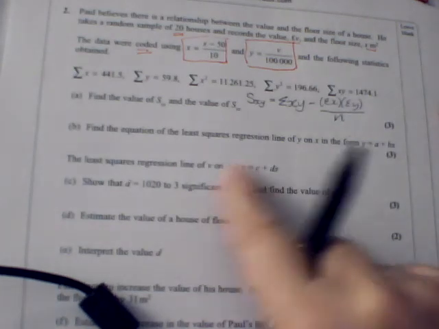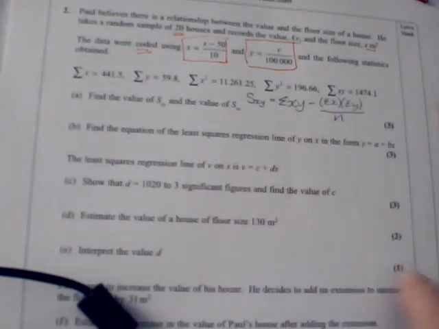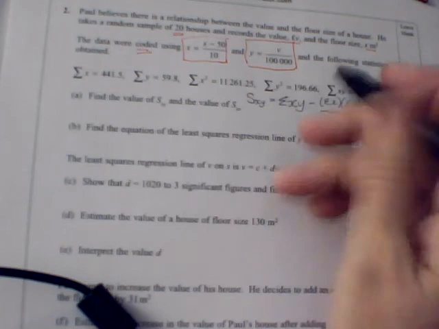Sum of xy, have they done that for me? Yeah, they have. It's here, so that's really cool. So I'm just going to have to put that there.